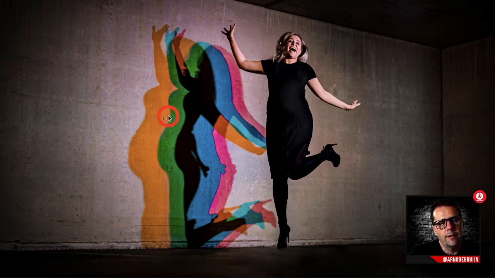Instead of 4 colors, you create one color, a black silhouette, with the same position of your speedlight, but only when you use one light. But in this technique we used 3 different speedlights, 3 different gels, RGB gels, to create this effect. But again, we will explain that later.